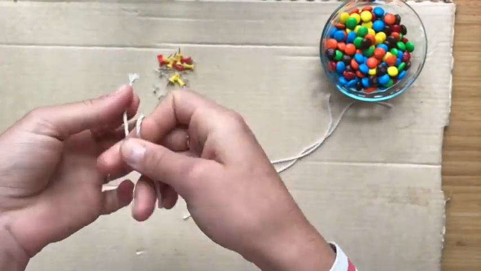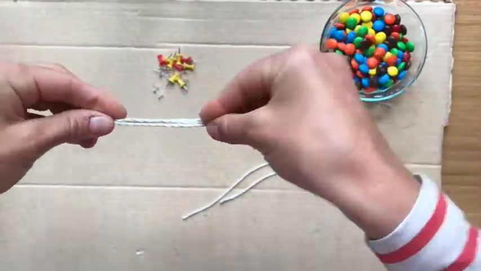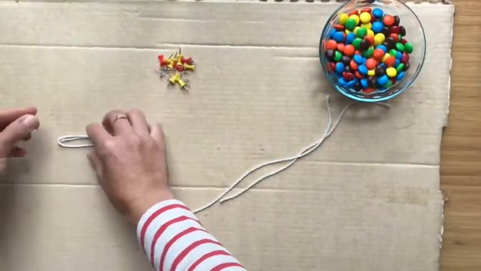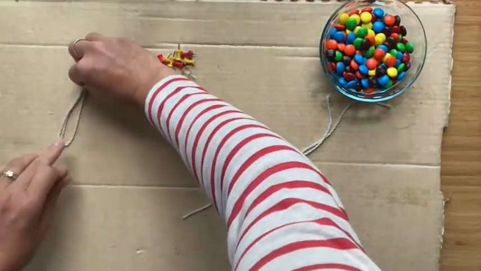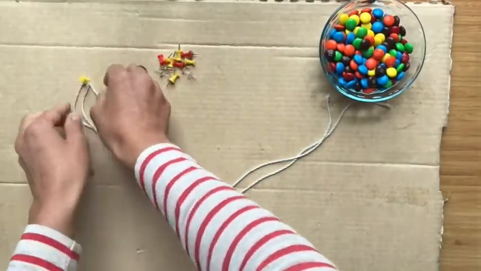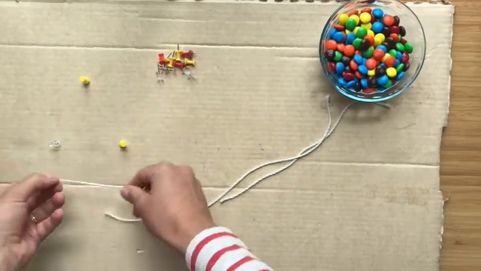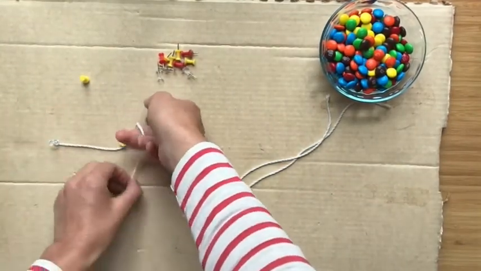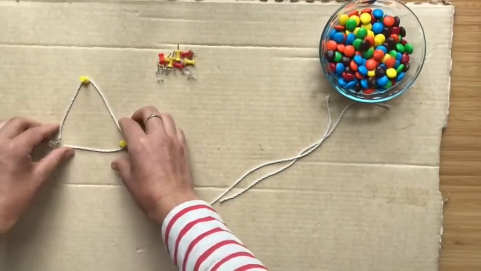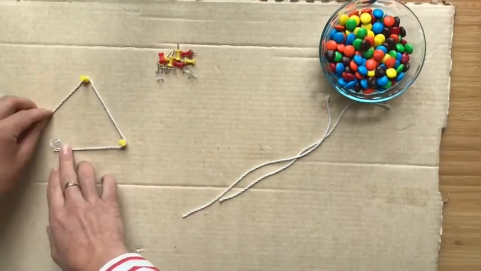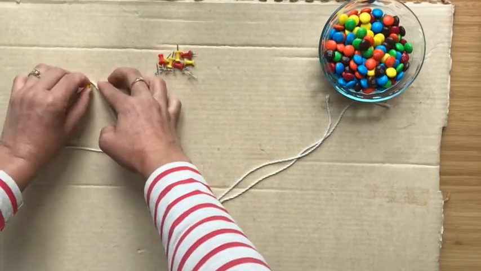I'm going to try to divide this string into equal thirds. That's pretty good. And I'm going to pin down the corners of a triangle of equal length sides. Let's see if I can do this evenly. That's pretty good. And wrap the string around it. So this would be the cell of a bee that used triangles instead of hexagons in its beehive. Let's see, I put this corner a little too high. There we go.